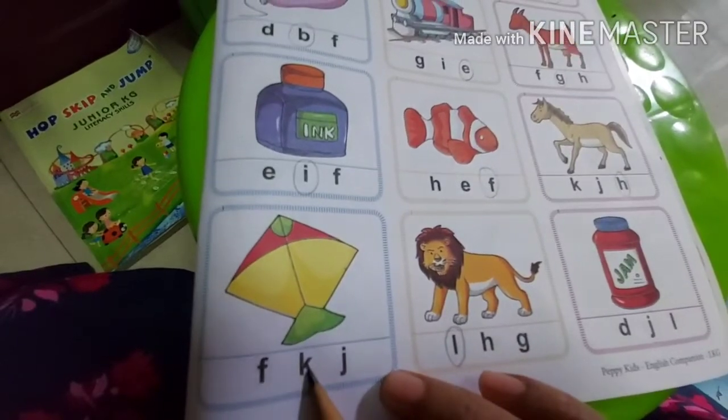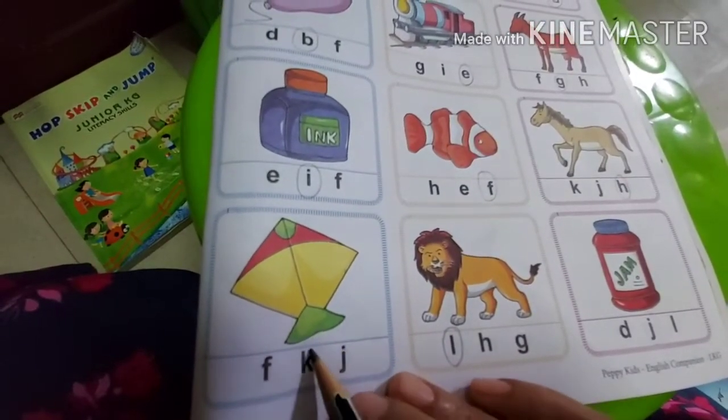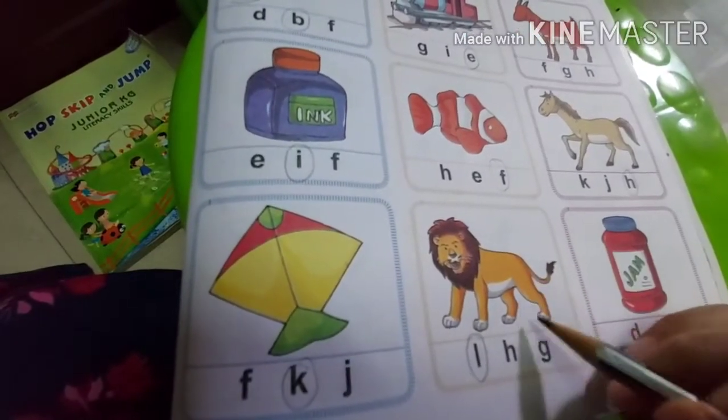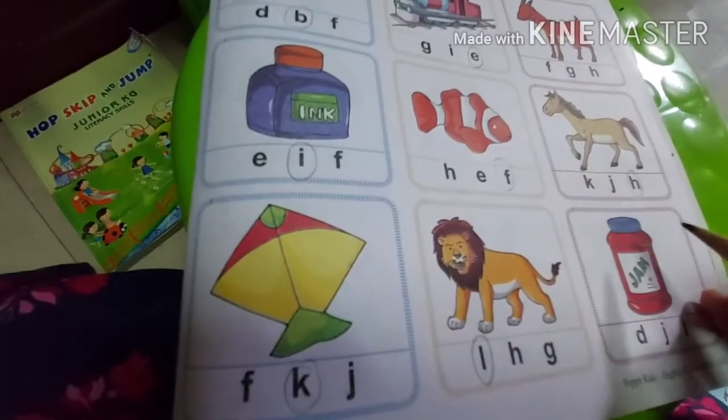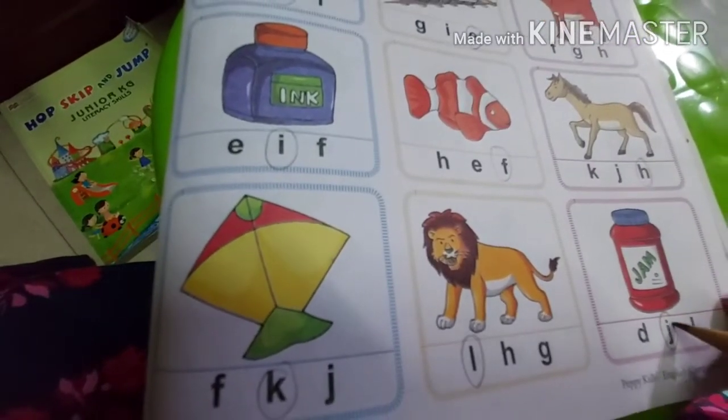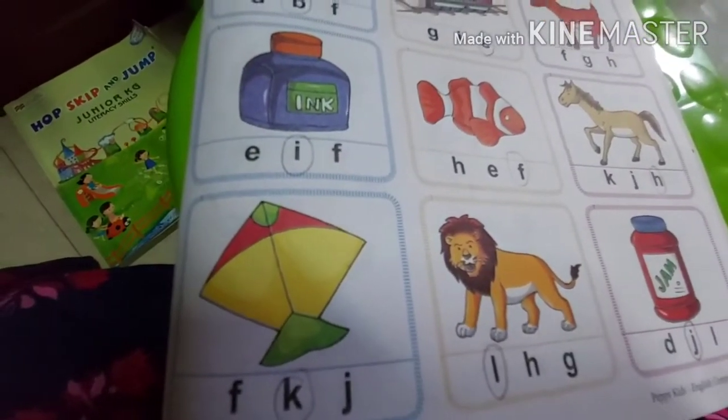F varma illa, no, K. Yes, K is the correct answer. And for lion, so L is the right answer. For jam, J is the right answer.